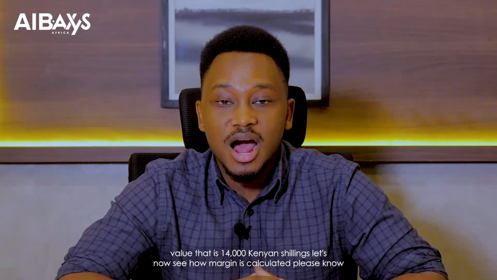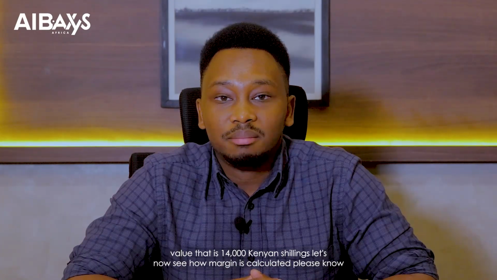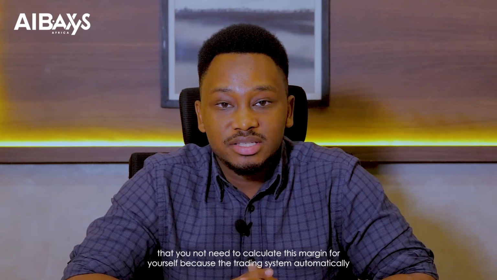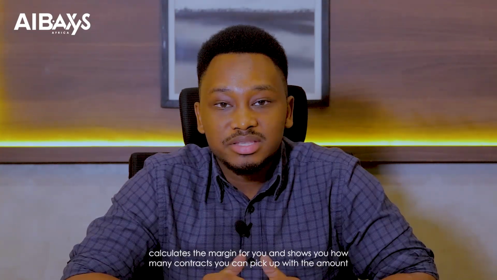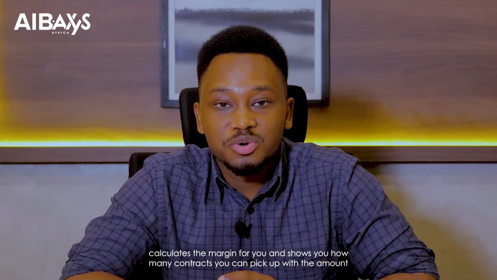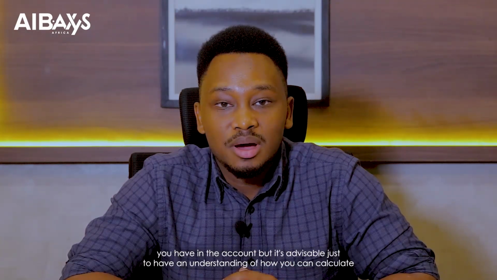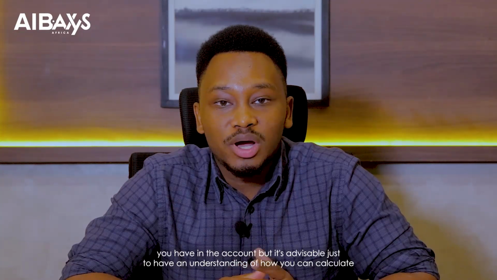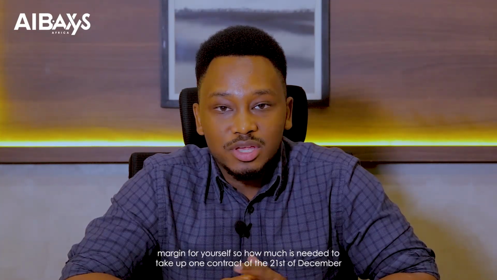Let's now see how margin is calculated. Please note that you don't need to calculate this margin for yourself because the trading system automatically calculates the margin for you and shows you how many contracts you can pick up with the amount you have in the account. But it's advisable just to have an understanding of how you can calculate margin for yourself.